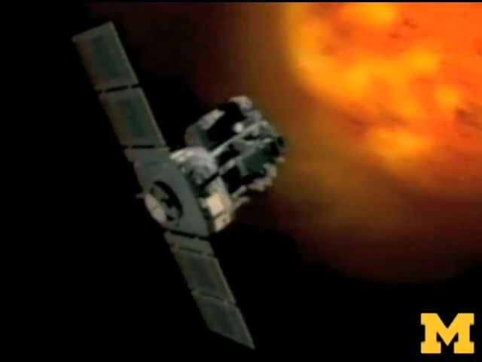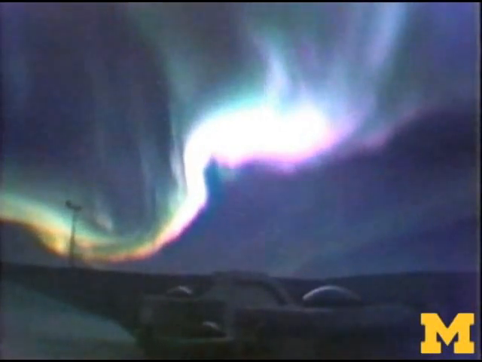They're so energetic that when they hit the Earth or hit our satellites, we've had satellites that will short circuit and we will lose satellites or lose components of them. It's what creates the aurora. It can also create currents in the ground that will short out our power grid. We've had power outages from these solar storms.